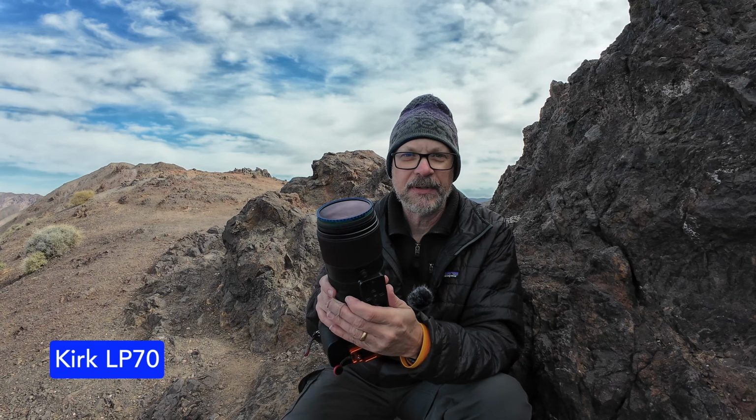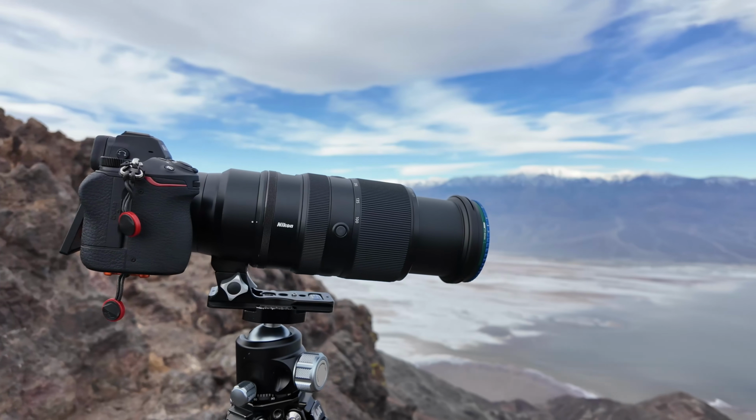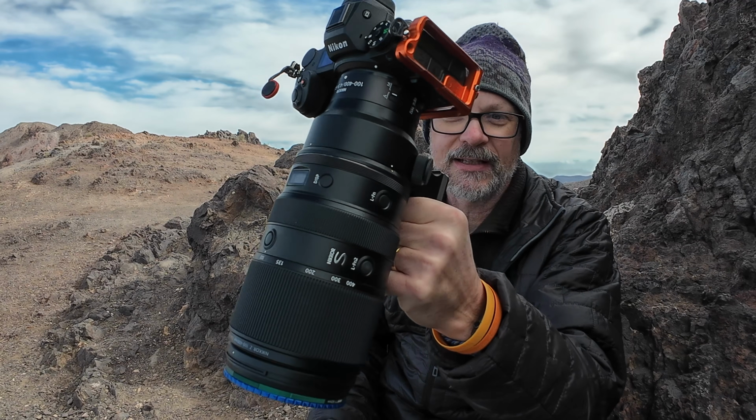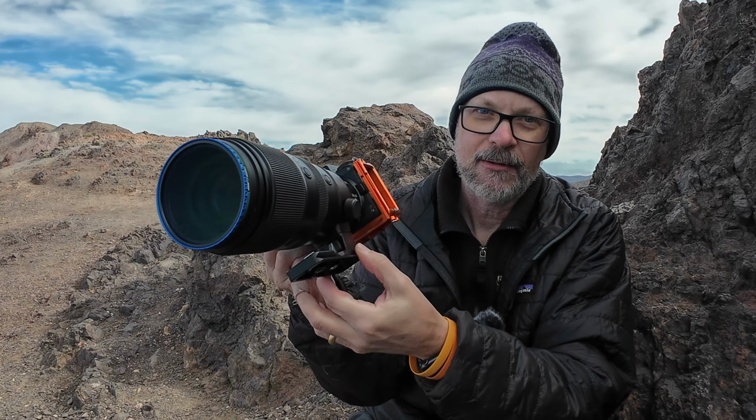I bought a Kirk LP70. It is a nice beefy foot. It was about $100, so add that to the price of the lens, but it's super beefy. You can hold on to the whole camera just like this, and it's Arca-Swiss compatible all the way through here.